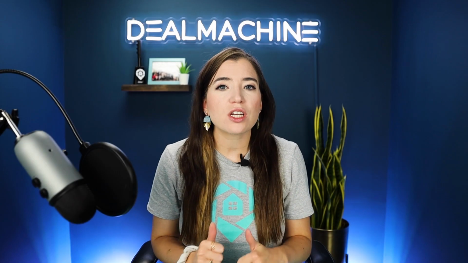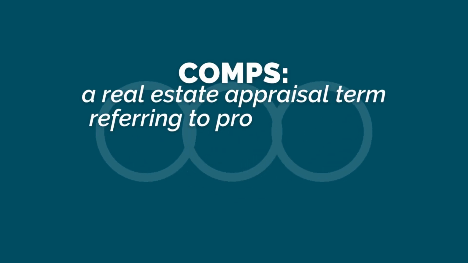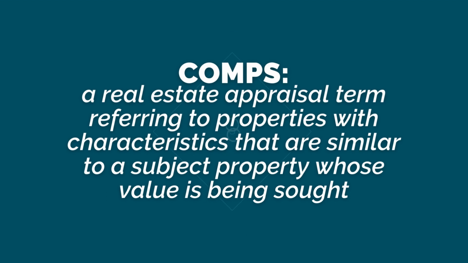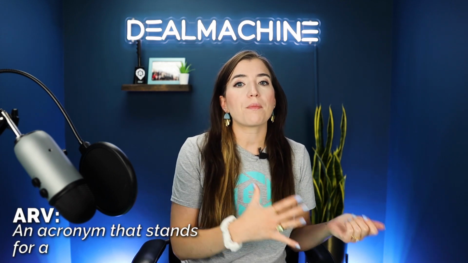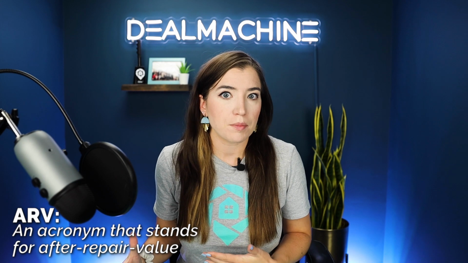So the definition of comps or comparables is a real estate appraisal term referring to properties with characteristics that are similar to a subject property whose value is being sought. Moving on to number 2 then, why are comps important in real estate? So comps are useful when finding ARV, which is what the property is worth after it's fixed up, or the present value of the property.